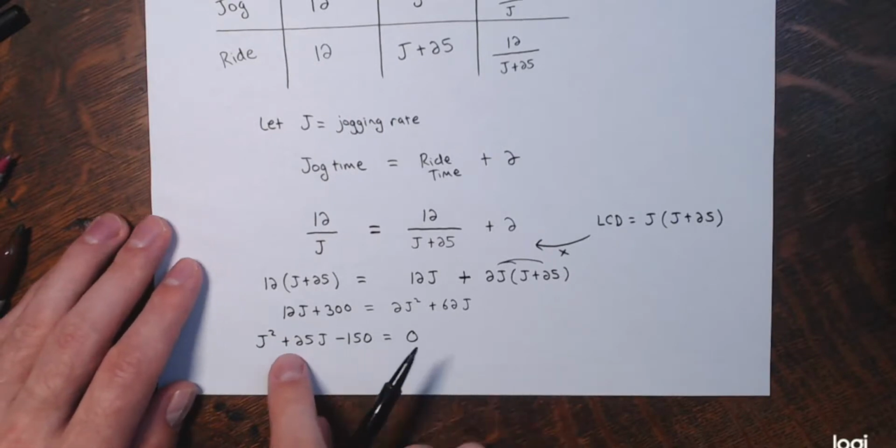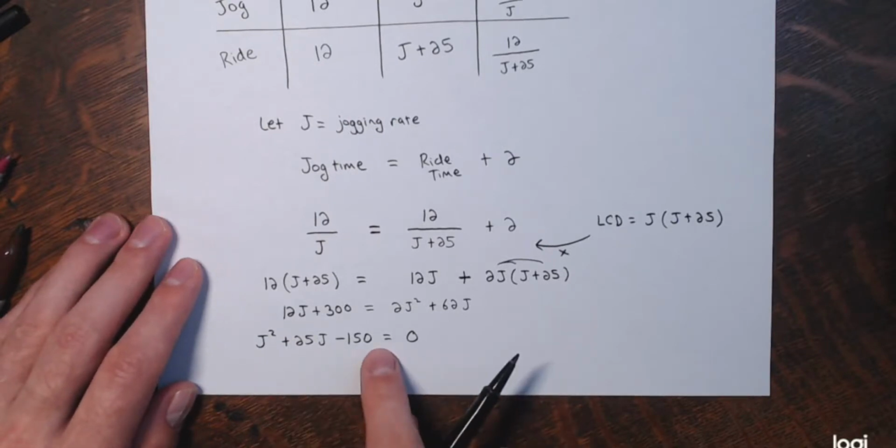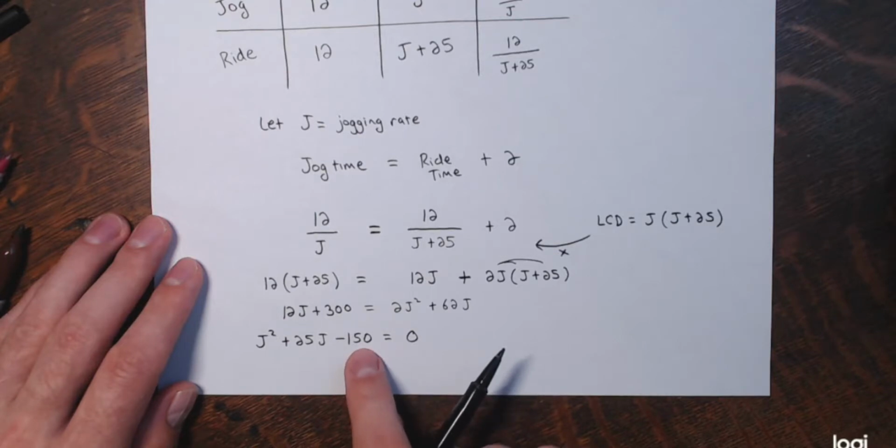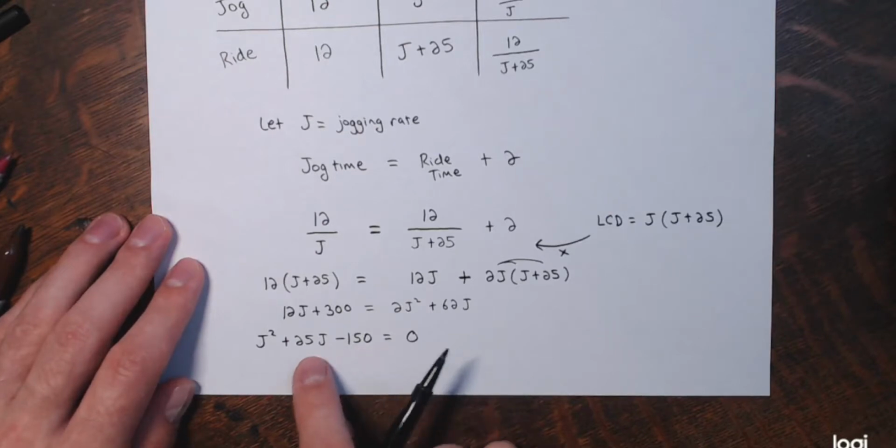And then this should be able to factor. So that's 3 times 50, 15 times 10, 25. Alright, so I'm going to think more about how to factor this, and I'll get back when I'm done.